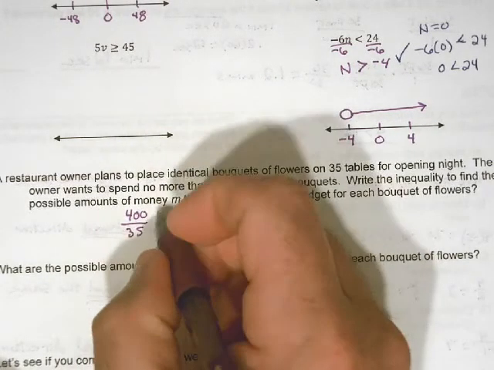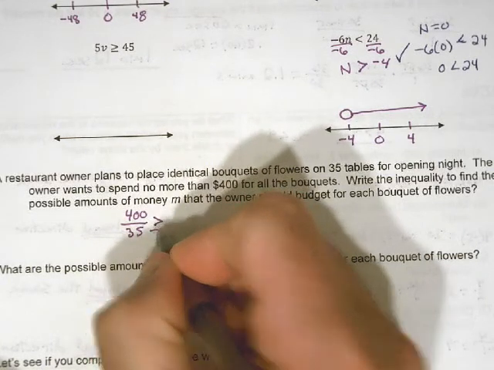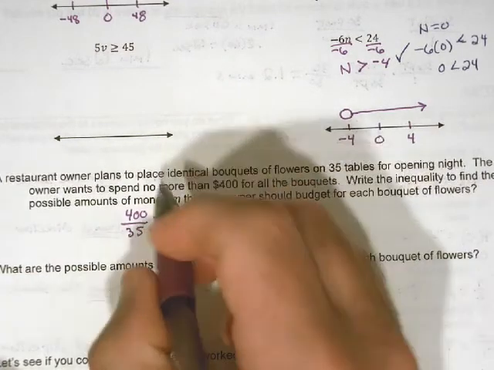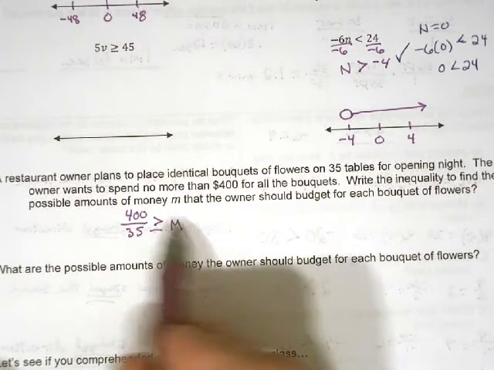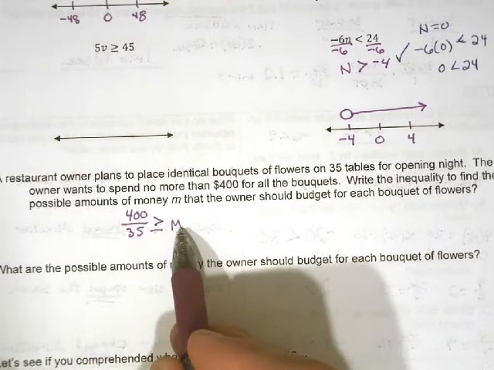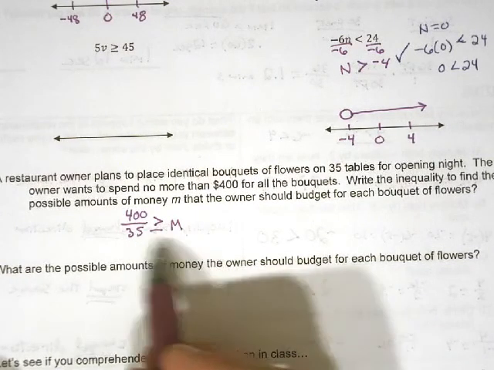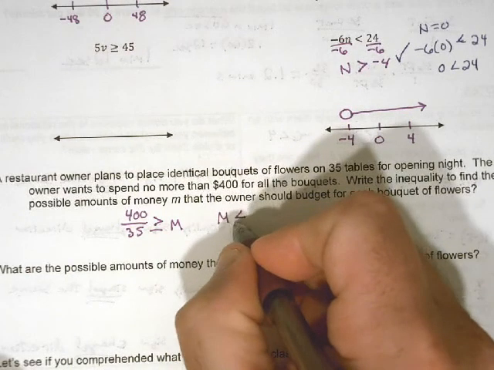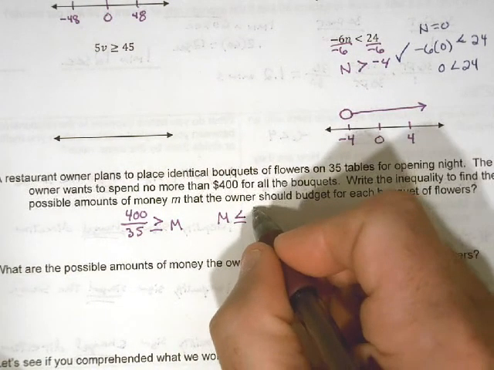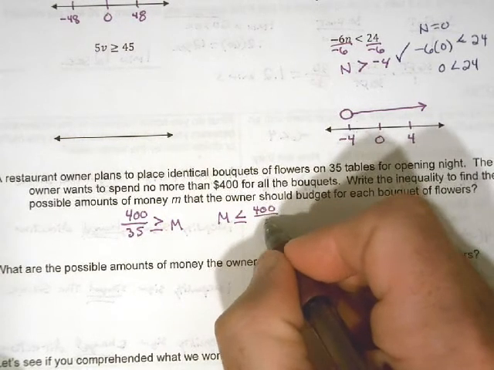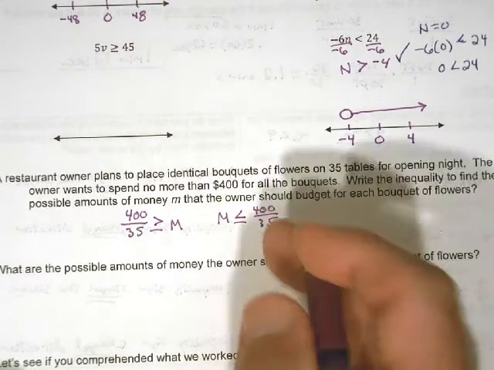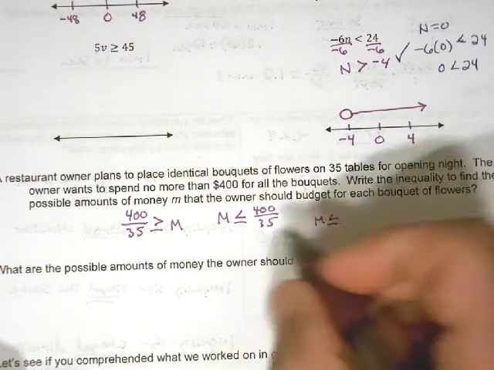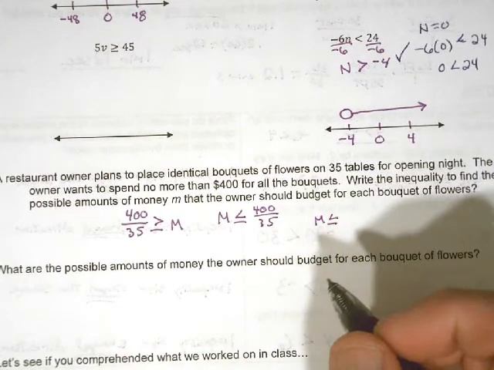Now that would usually be an equal sign, right? But that is the maximum per table. So spend no more than. That's the maximum. So that is the greater than or equal to, because it's a no more than, and then we have our M here. Now, I don't like my variables on the right side because then if I start to graph this out, we might run into some problems. So I'm going to go ahead and switch it. So M is less than or equal to, and again we have this maximum number of 400 over 35.